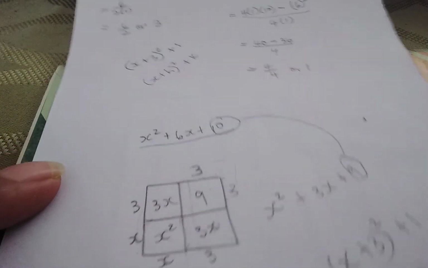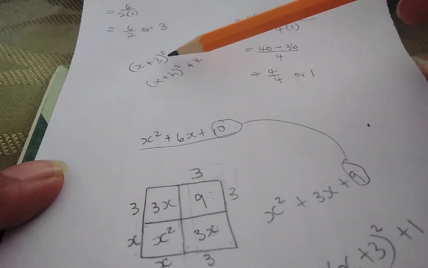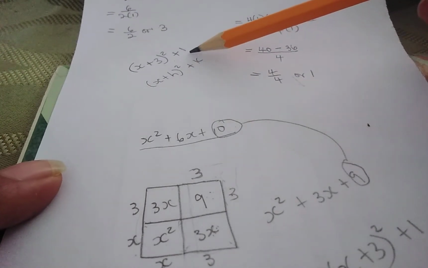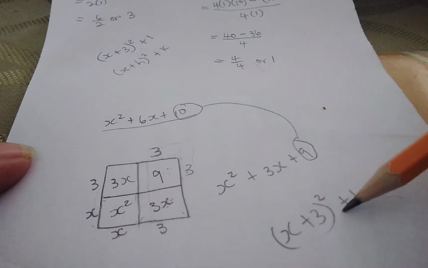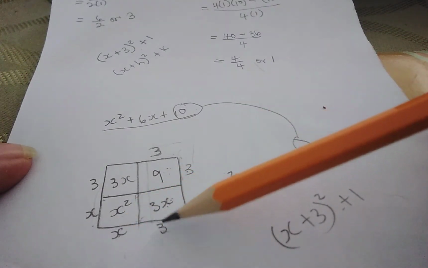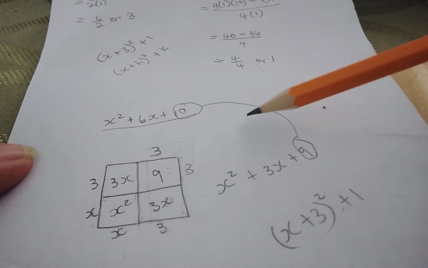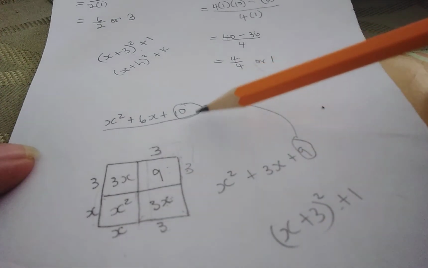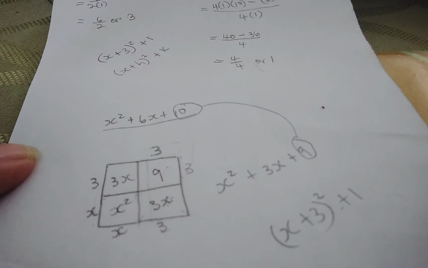which is similar to the answer up here. x plus 3, all squared, plus 1. There we go. So this would be x plus 3, all squared, plus 1, which is the difference between the 9 and the 10. All right, that's it.